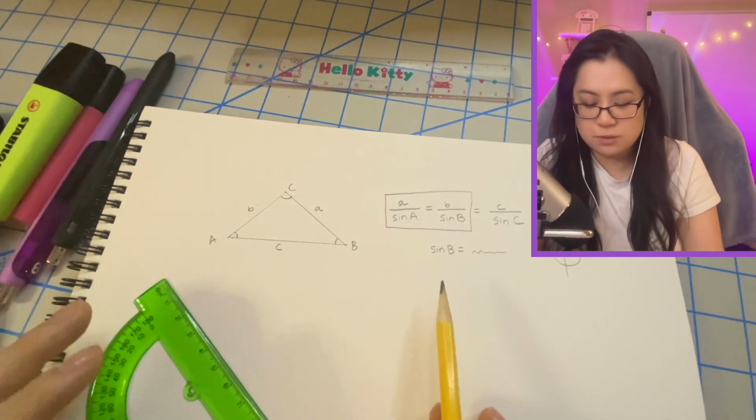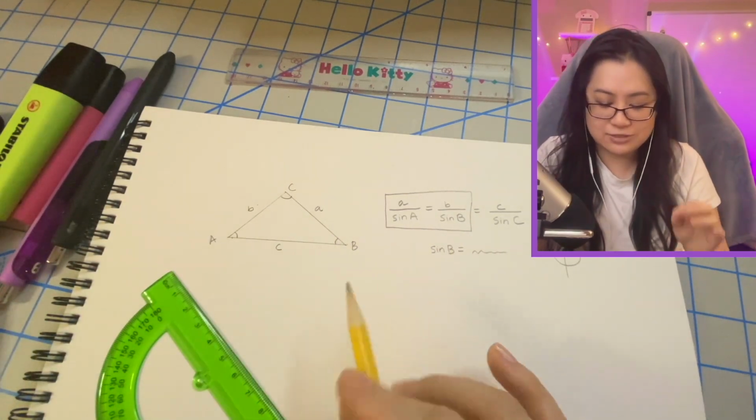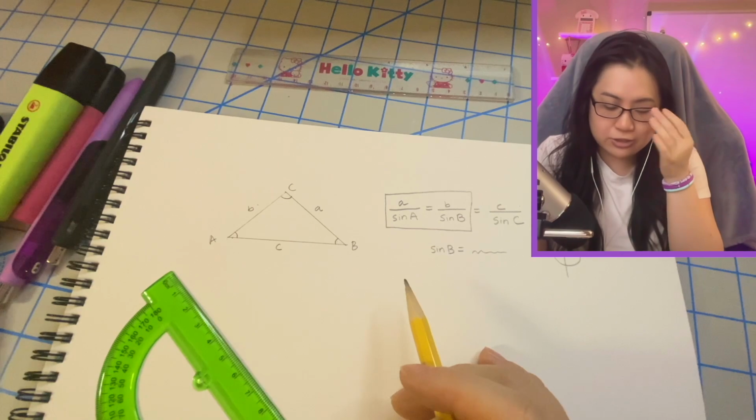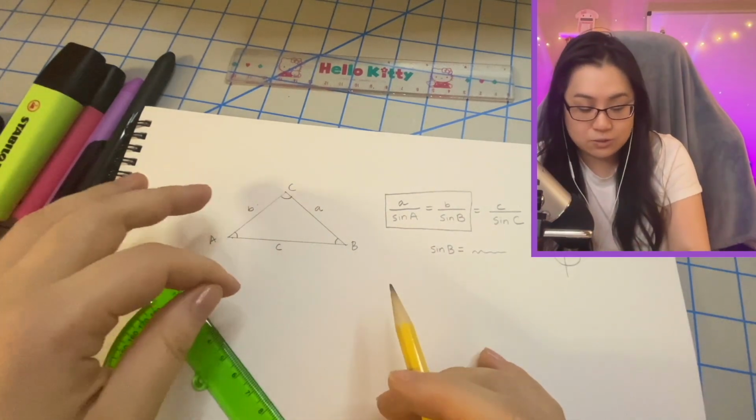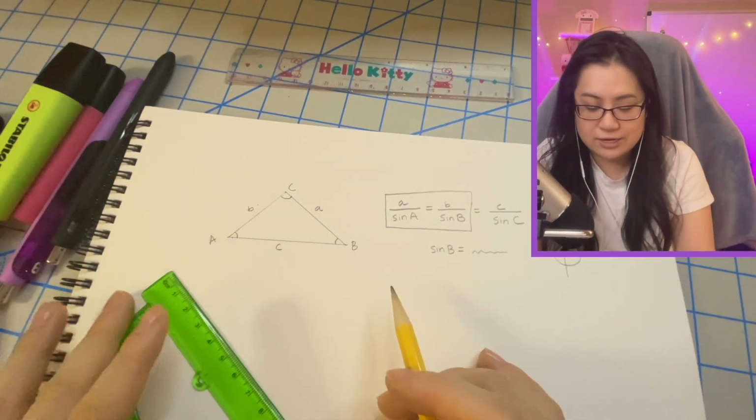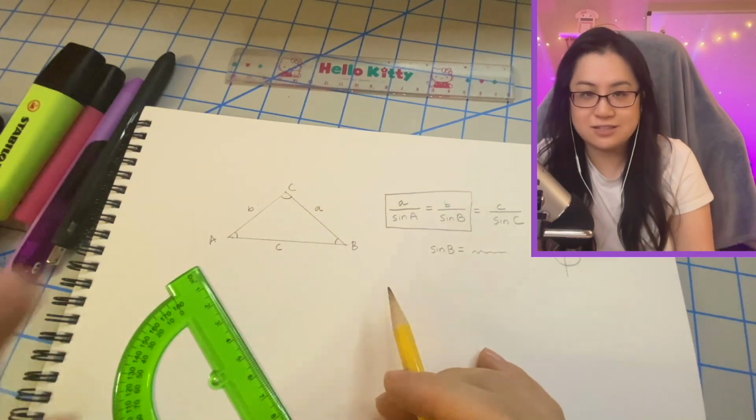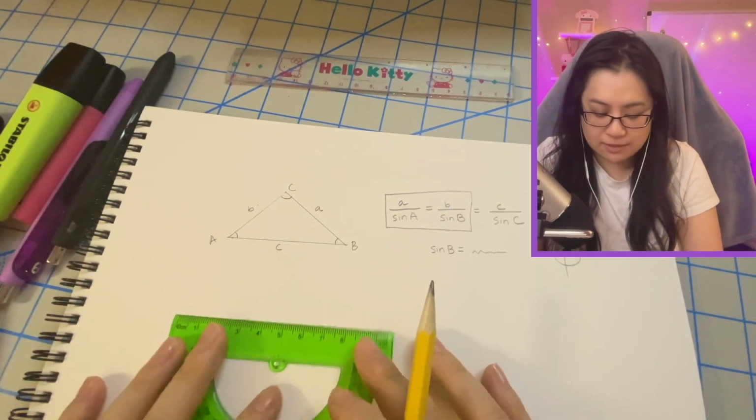That's just kind of the big picture. Let's actually draw out a situation first to see how the math works out, and then we'll talk about when, more specifically, the conditions when this might happen, okay?